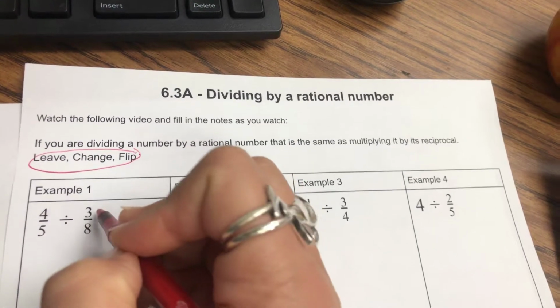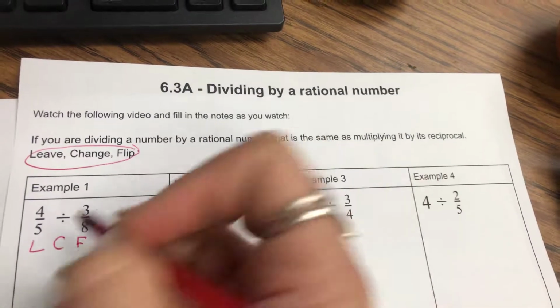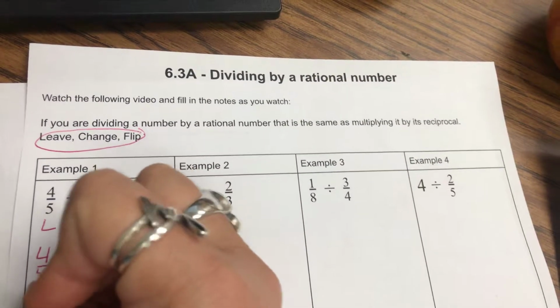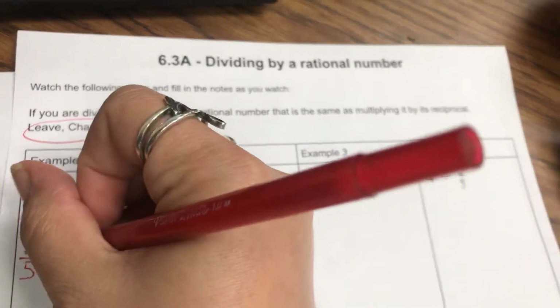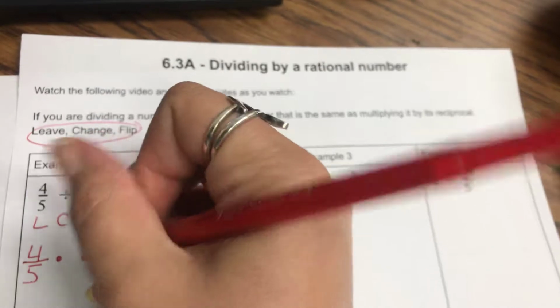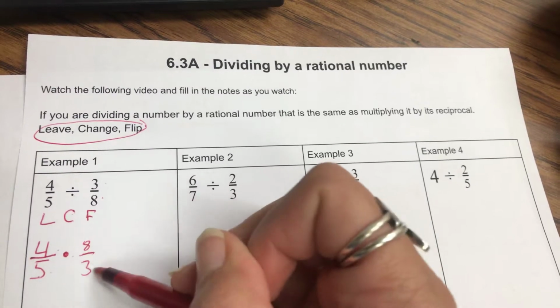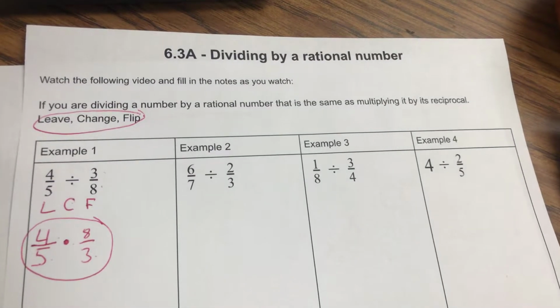4/5 divided by 3/8. Leave, change, flip. So I'm going to leave 4/5 as 4/5. I'm going to change the division into multiplication, and then I'm going to flip that upside down so that it becomes 4/5 times 8/3. And that would be our equivalent expression.